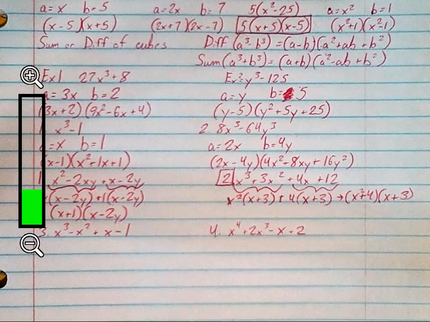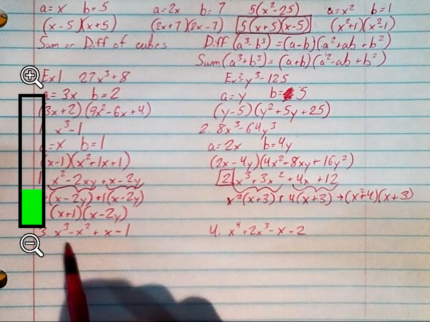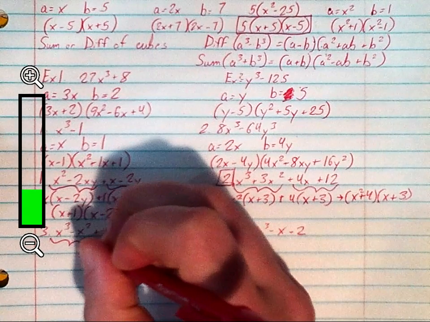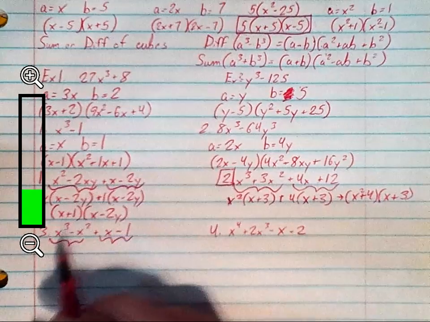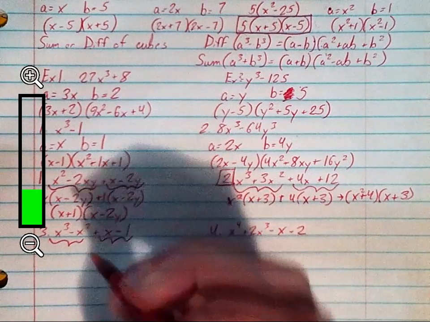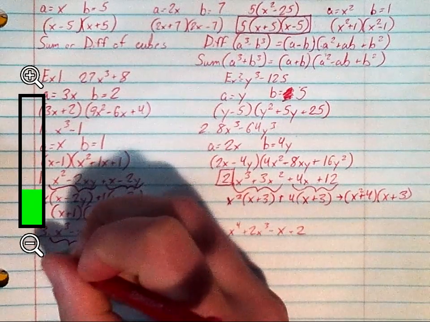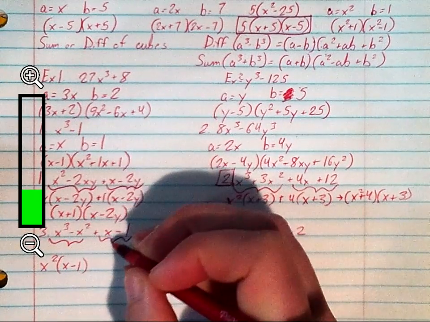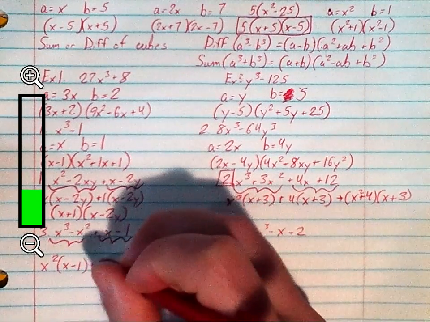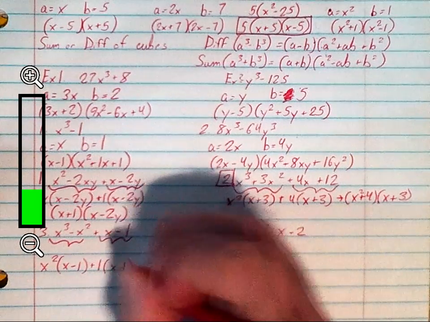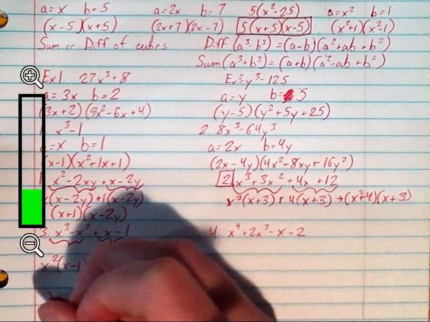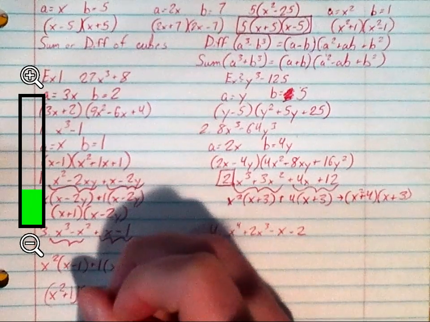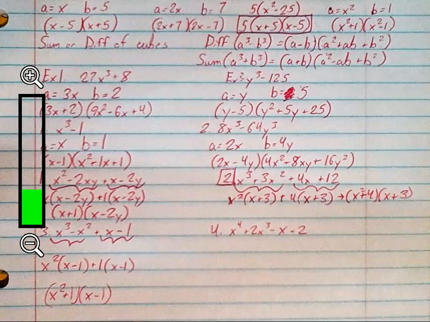Alright, last 2. So I have x cubed minus x squared plus x minus 1. So again, group these. I can pull an x squared out of both of these, so x squared, which leaves me with x minus 1. Here I can pull out a plus 1, which will leave me with x minus 1. And so I would get x squared plus 1 times x minus 1.